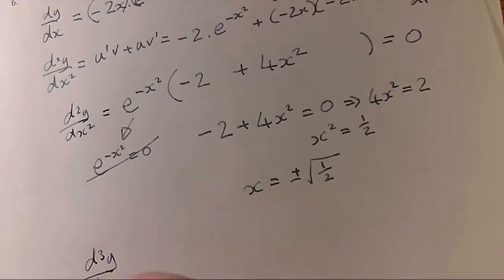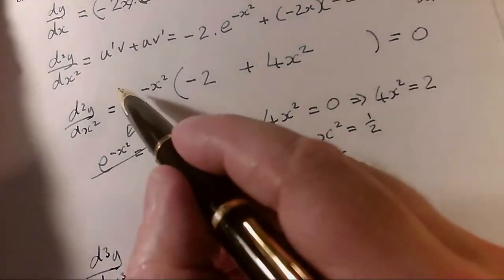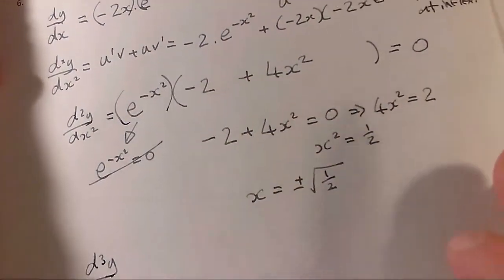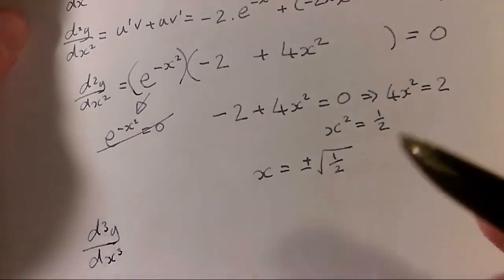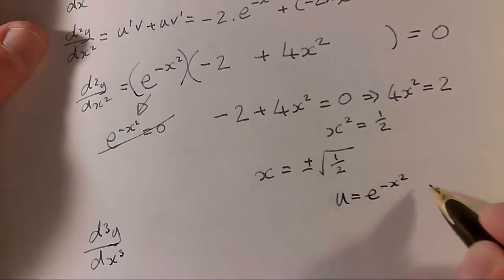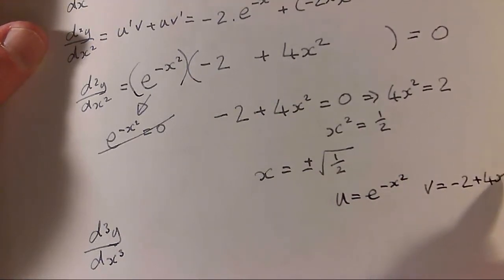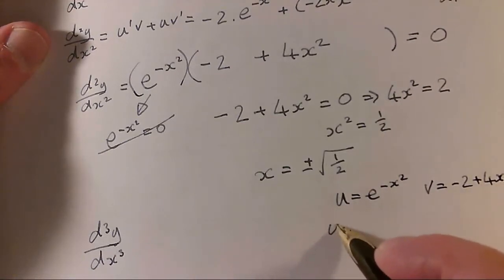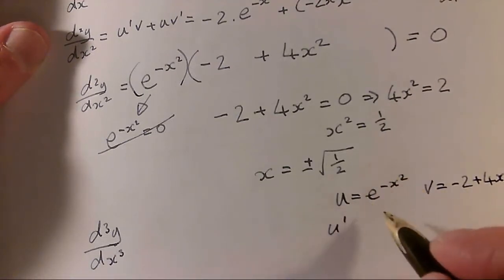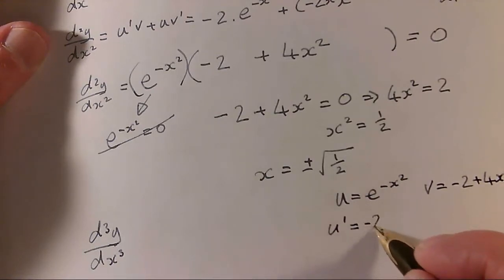d3y by dx cubed I can find by treating this as my u and the second bracket as my v. So let's do that here. u equals e to the minus x squared. v equals minus 2 plus 4x squared. So this time it's the u dash. Yet again we have to differentiate e to the minus x squared, which is the first differentiation we did.